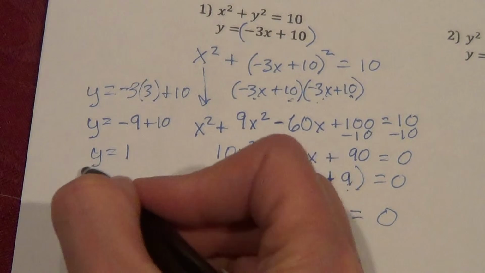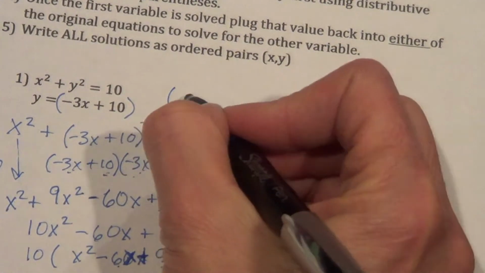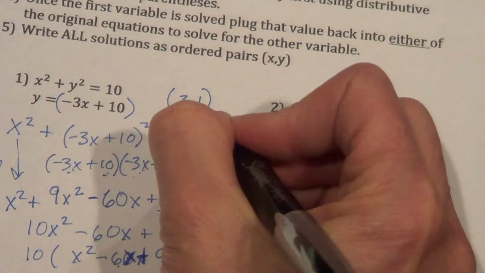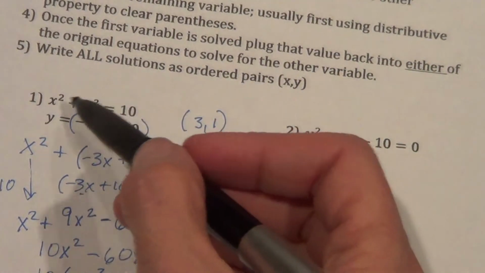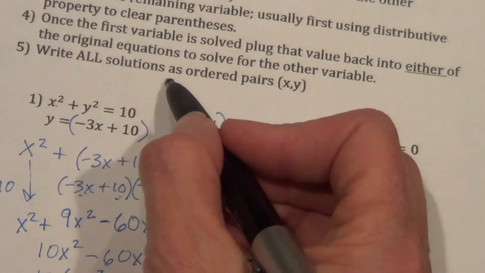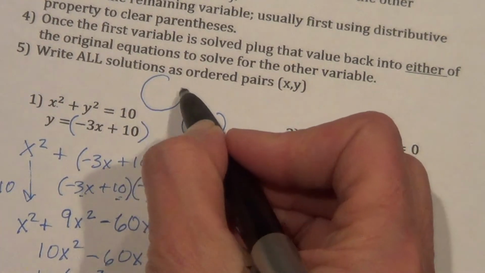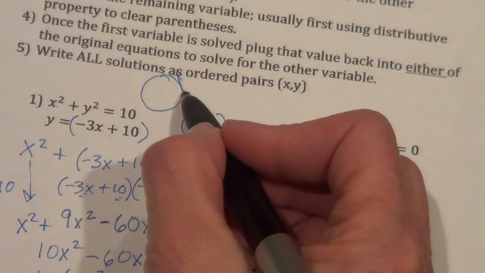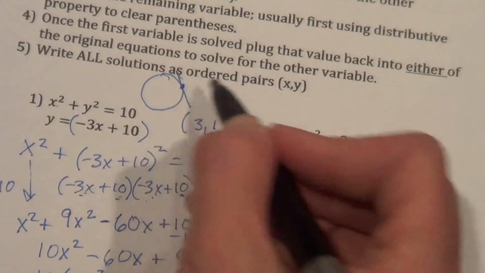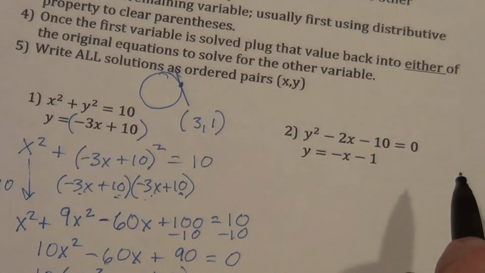Y equals 1. So that tells me my point is 3, 1, and I could look at this and say, well, that is a circle. This is a line with a negative slope, so I'm guessing it's going something like that, with 1 point.